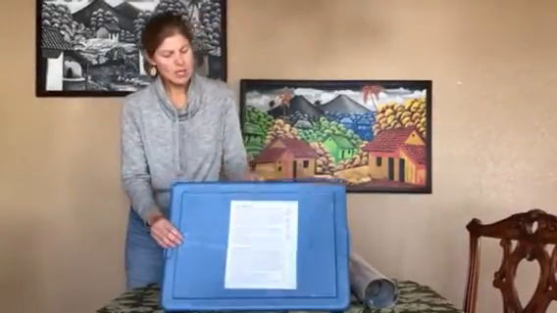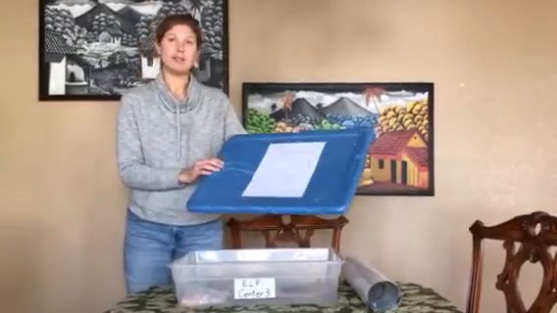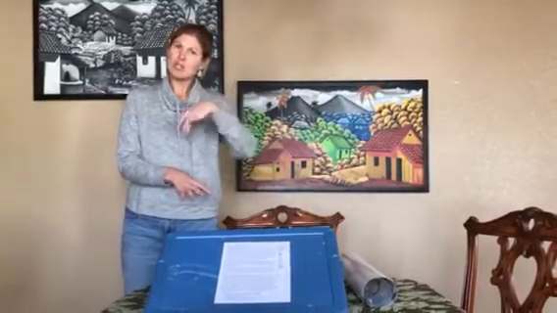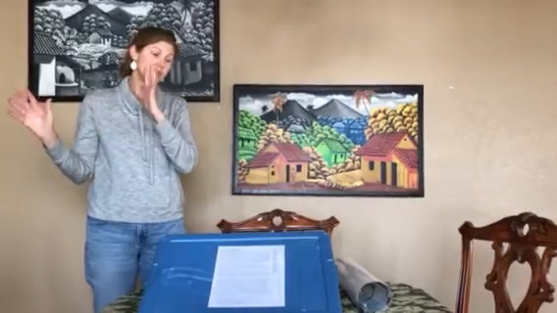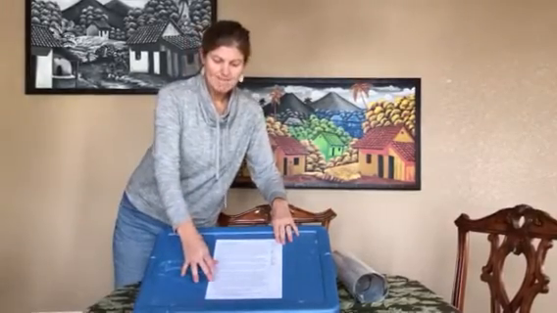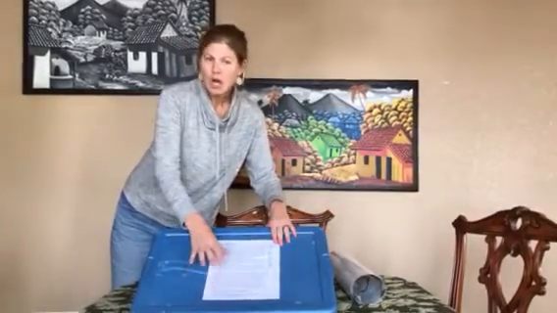Right, this is Center 3 for the Bird Migration Unit, and this center is Migration Tales. The whole idea of this is to follow a songbird's migration path from north to south, from Colorado down to South America. With this center, there are two different activities that you can do, and I'll talk about that.